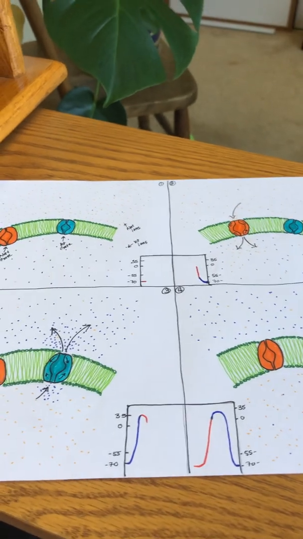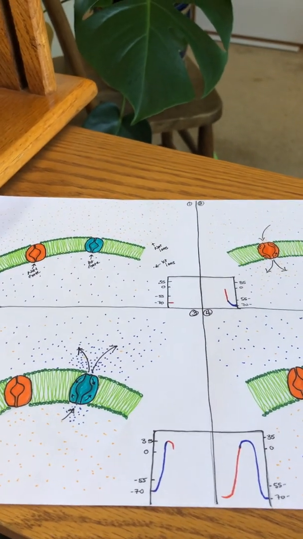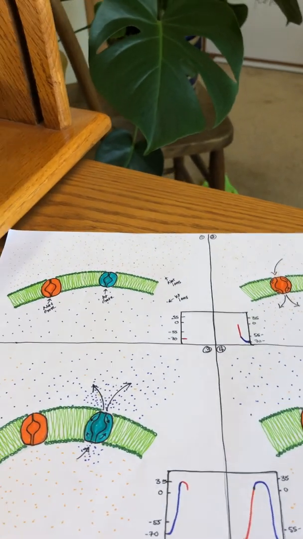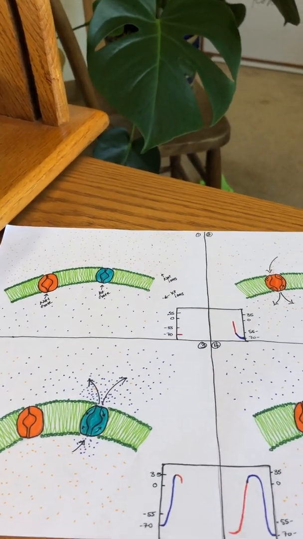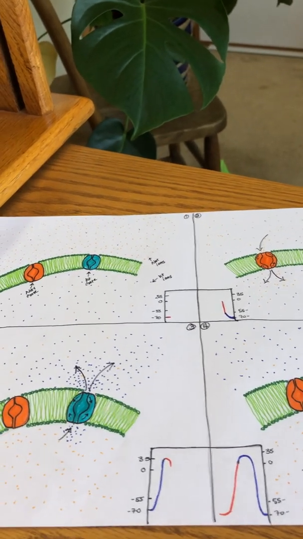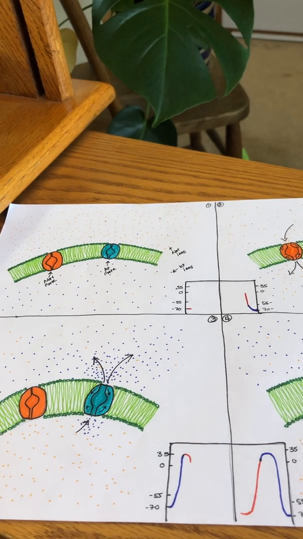In the process of an action potential, when a local potential reaches the axon hillock, it starts to depolarize the axon hillock's resting membrane potential of negative 70 millivolts.